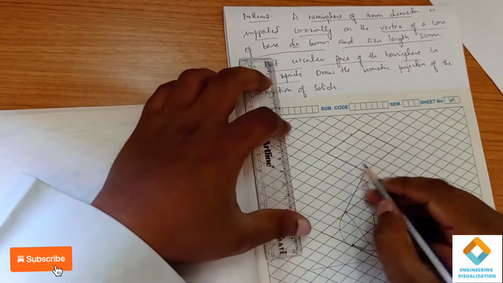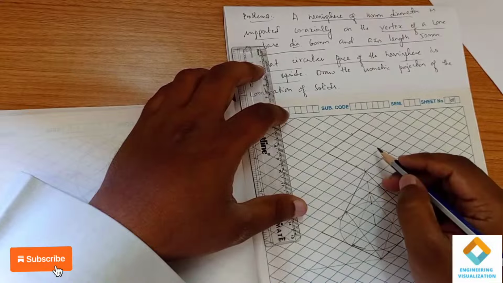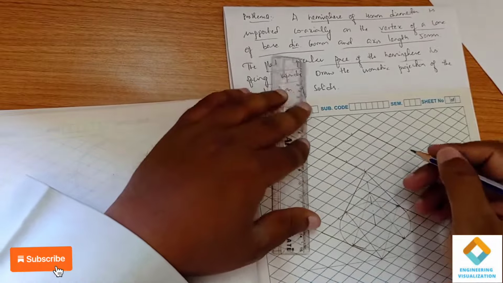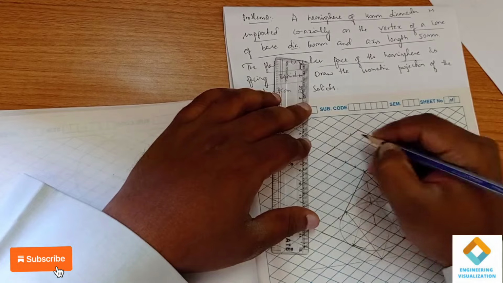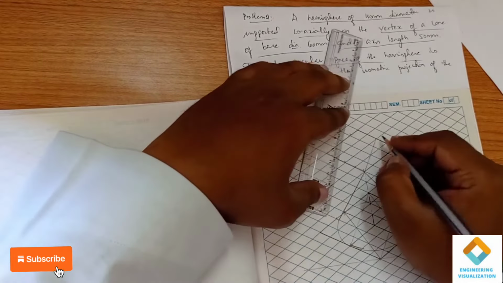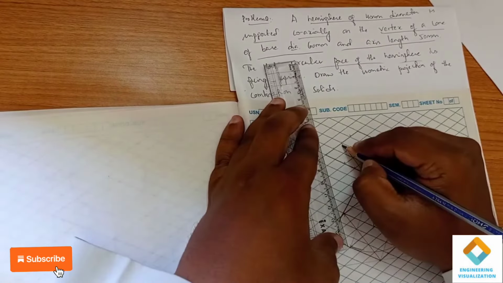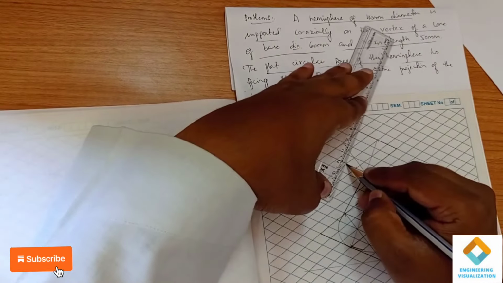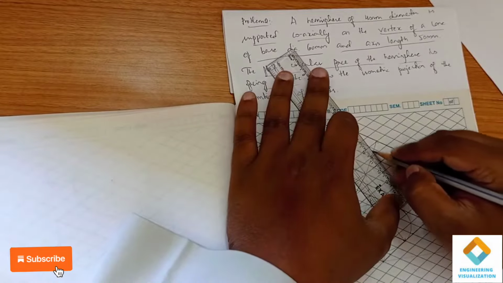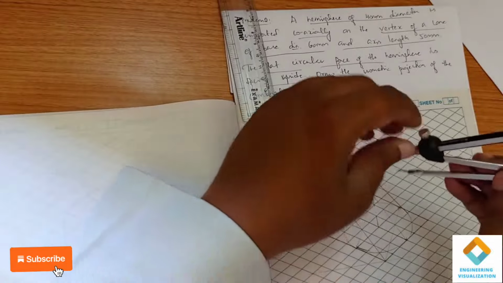Again you can see that a hemisphere is a half part of the sphere, so it is circular. When it is constructed in ISO, it will become an ellipse. So again I am marking the middle points of the box here. Now using the compass we have to cut the arcs here.